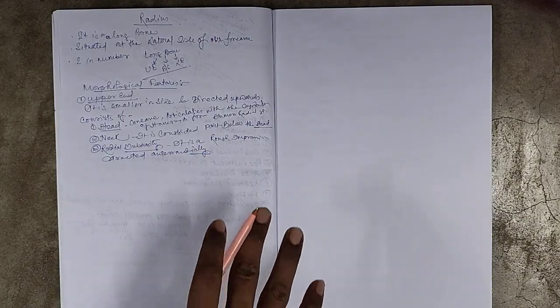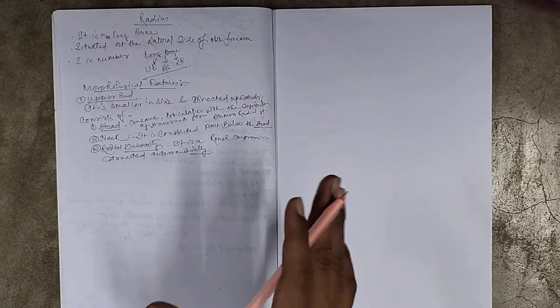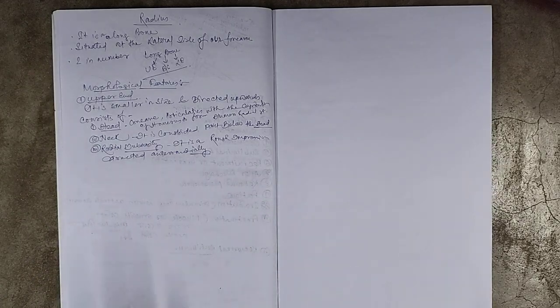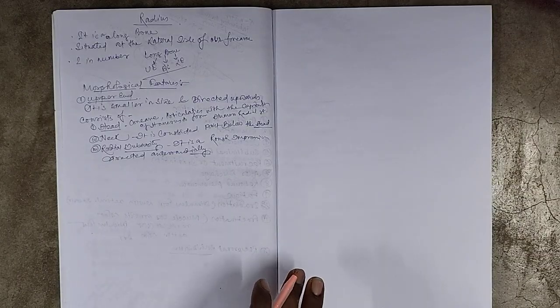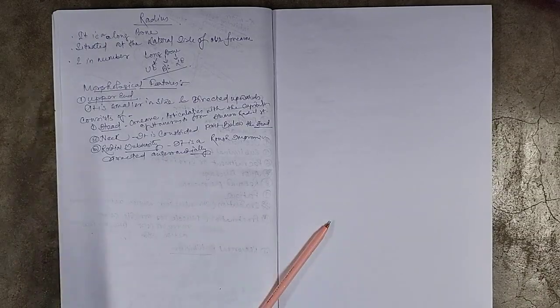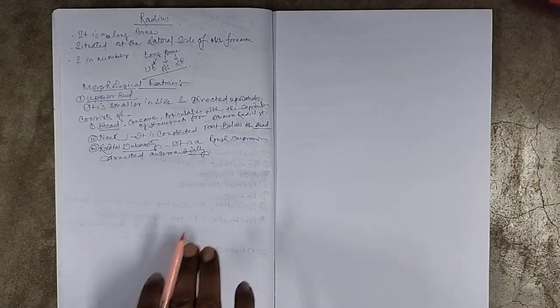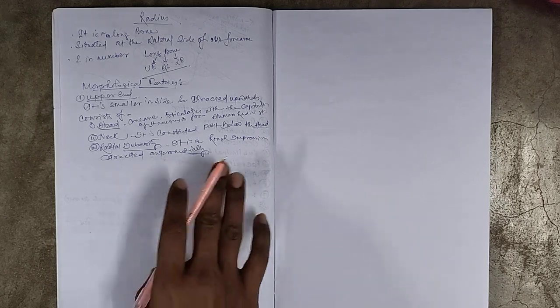So in the upper end, it is smaller in size and directed upwards, and it consists of three parts: head, neck, and radial tuberosity. The head is concave and articulates with the capitulum of the humerus to form the humeroradial joint or radiohumeral joint. The neck is the constricted part which is present below the head, and the radial tuberosity is the rough impression that is directed towards the anteromedial part.